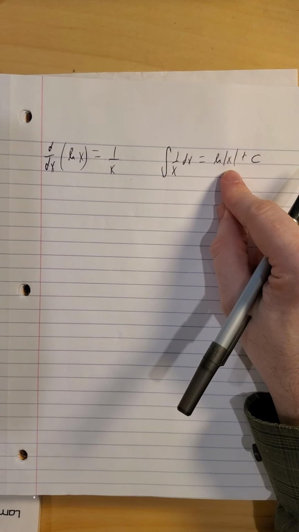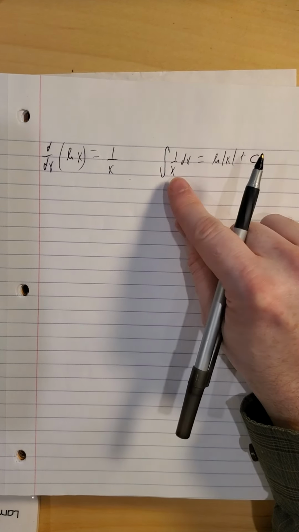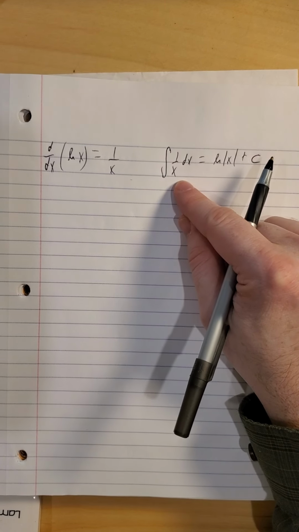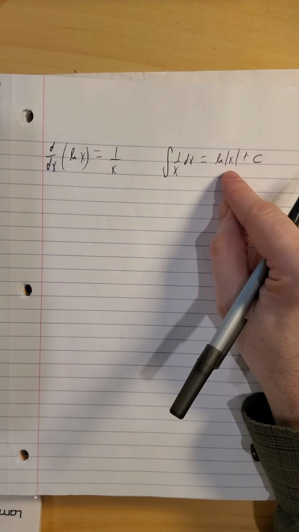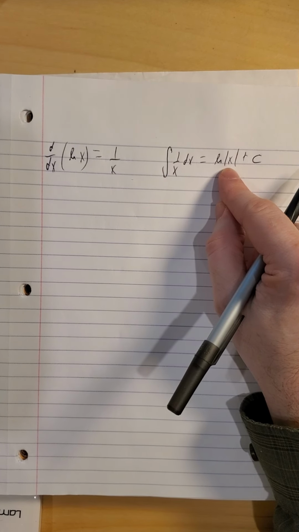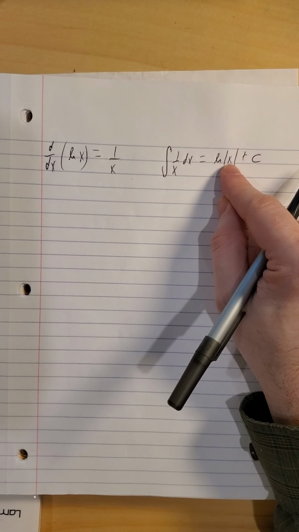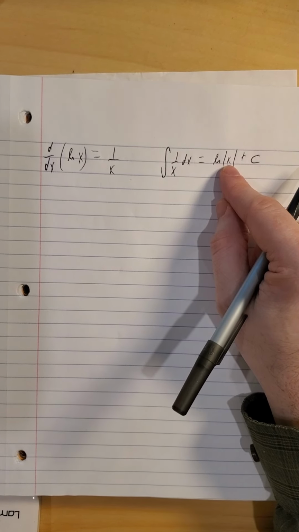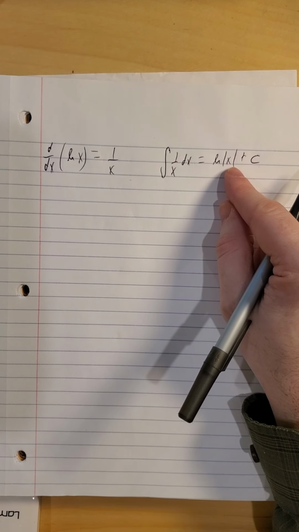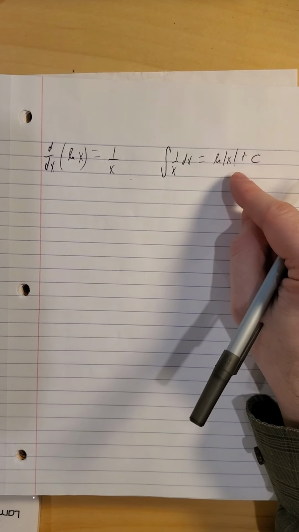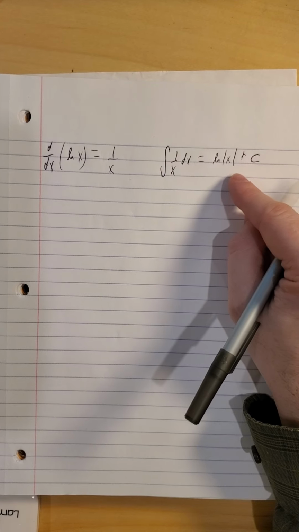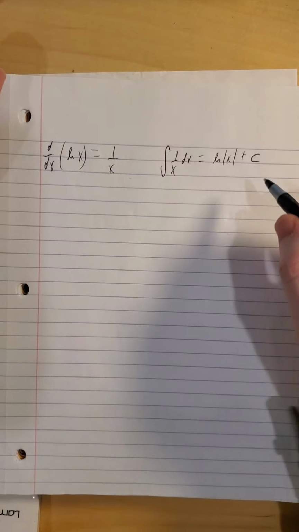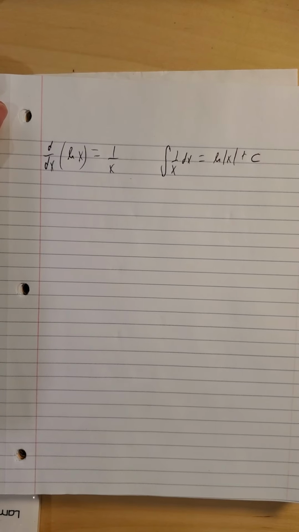The reason I'm throwing an absolute value on here is in the original, I didn't make any restrictions about what x could be. But here, natural log, recall, we have to have a positive argument. X has to be greater than 0 here. So we include the absolute value when we're doing the integral.